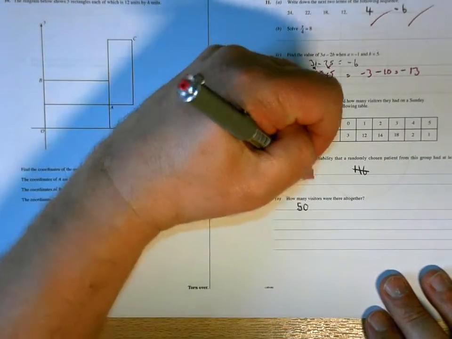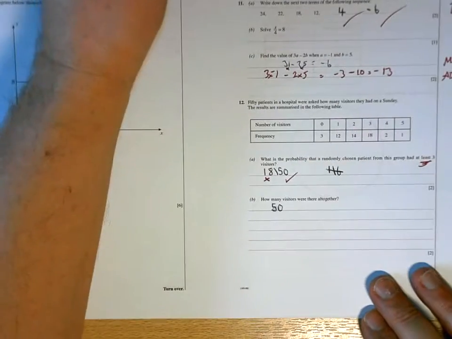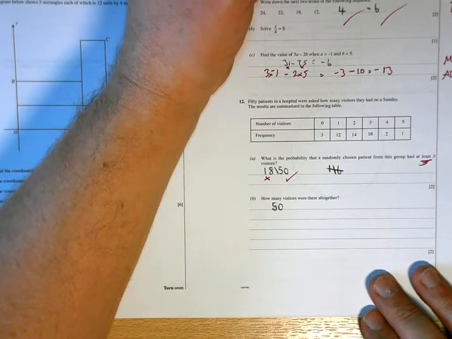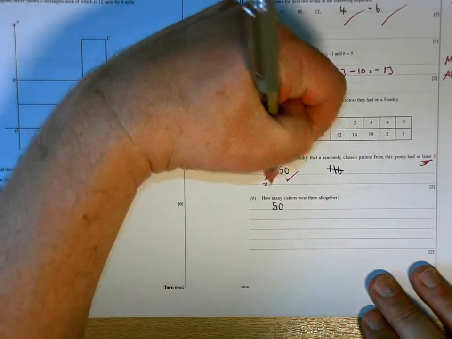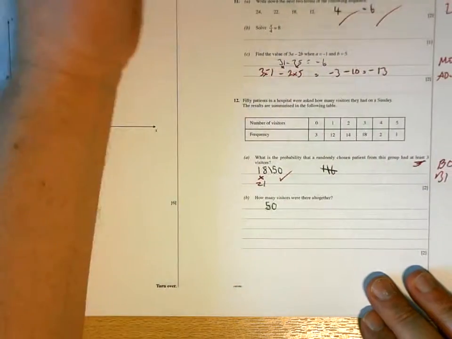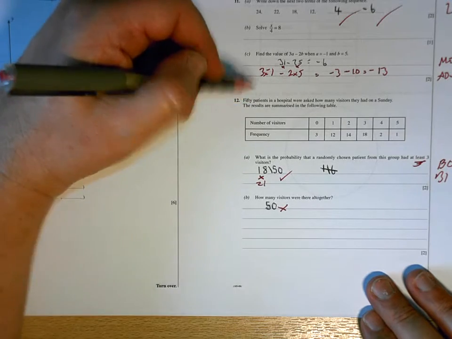18 out of 50 is wrong. Out of 50 is correct, but it's at least 3, which means that 4 visitors or 5 visitors also count. So that should be 21. So the top number's wrong, bottom number's right. And there aren't 50 visitors, there are 50 patients.